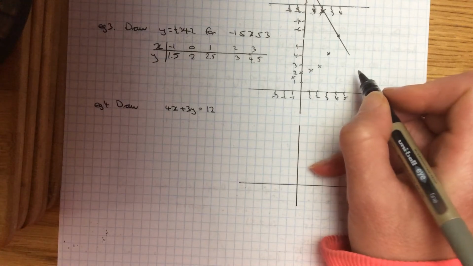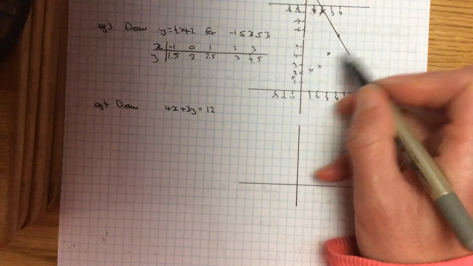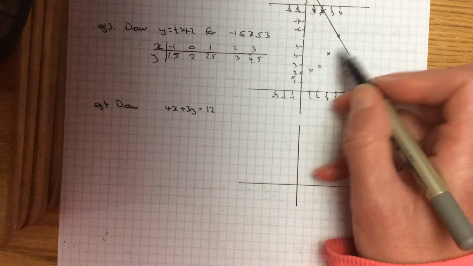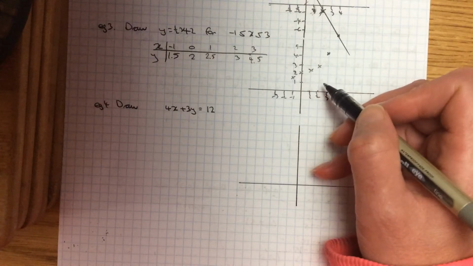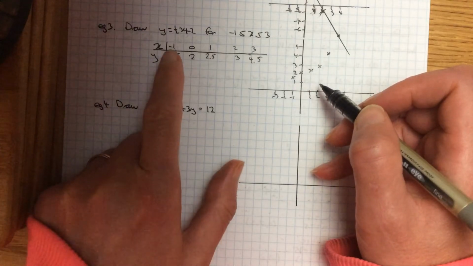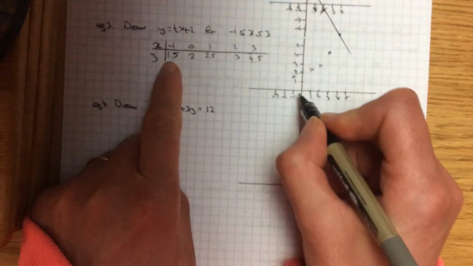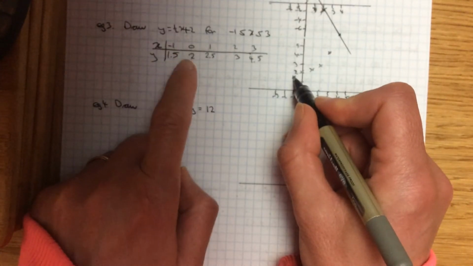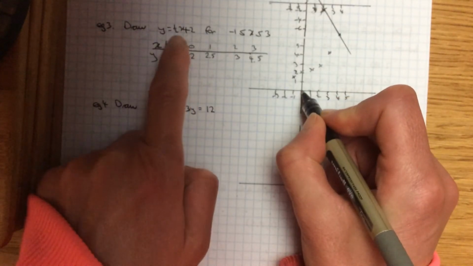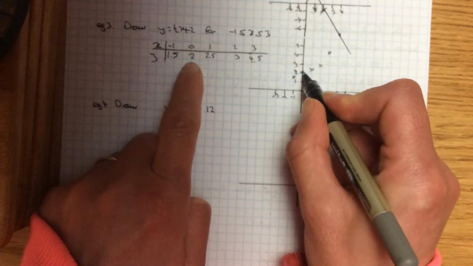Now, my graph is not lying in a line, as you can see there, so I must have made a mistake somewhere. So I'm going to look back over and just check my work. When x is minus 1, minus a half add 2 is 1 and a half, so that's correct. When x is 0, 0 add 2 is 2, so that one's correct.